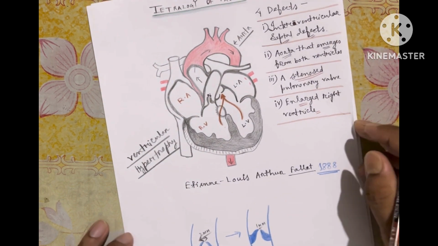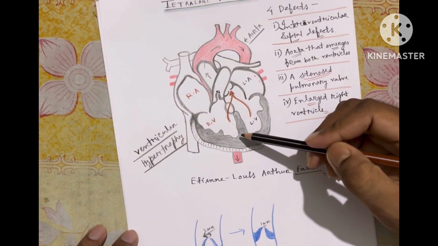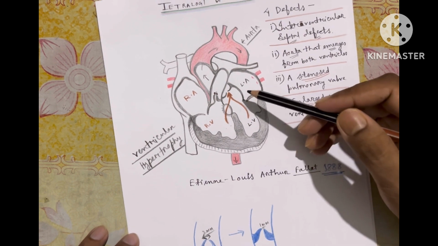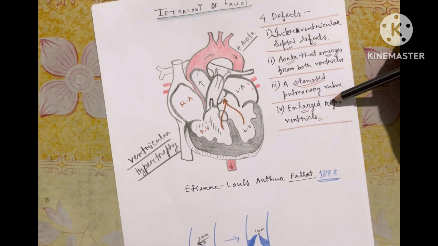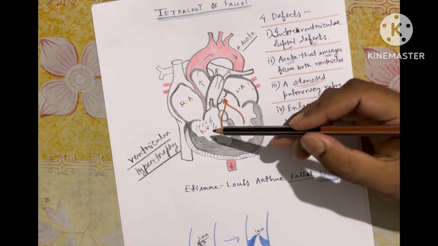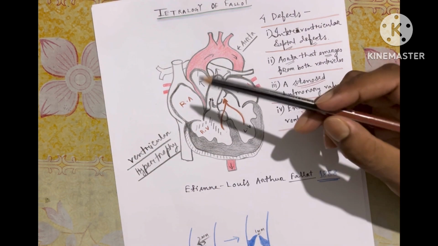Ventricular hypertrophy is a condition when the walls of our ventricle become wider because they are getting so much stress. So the fourth one is enlarged right ventricle. The enlarged right ventricle is the ventricular hypertrophy, as we already discussed.